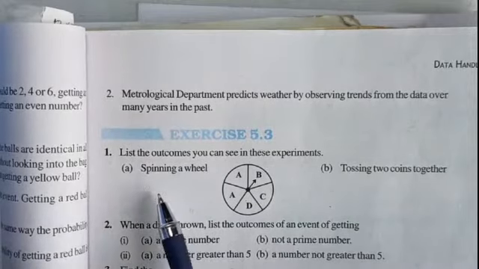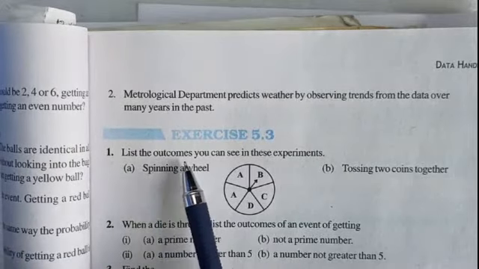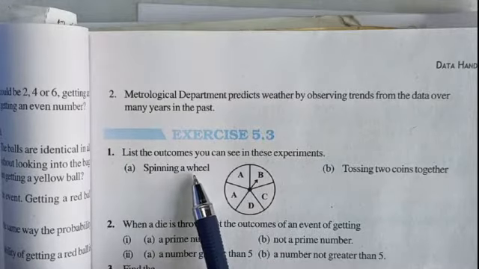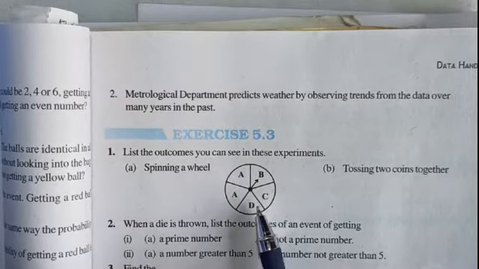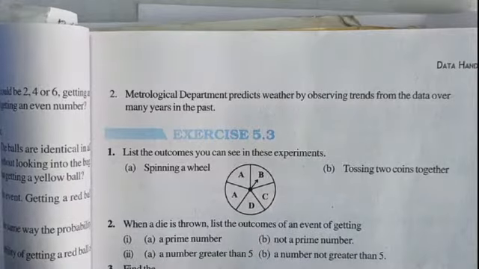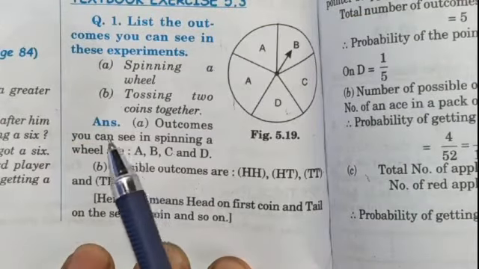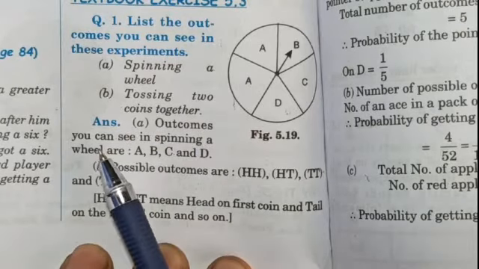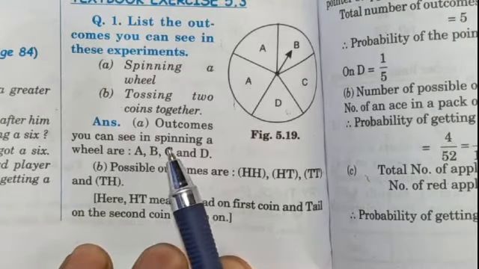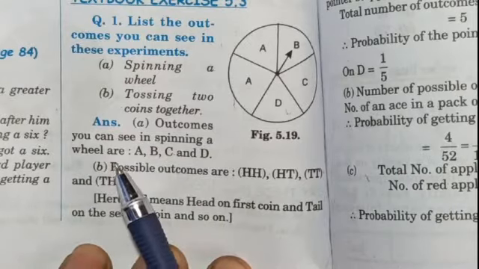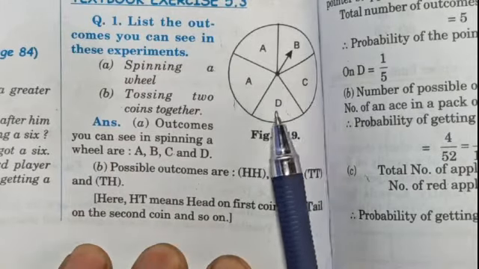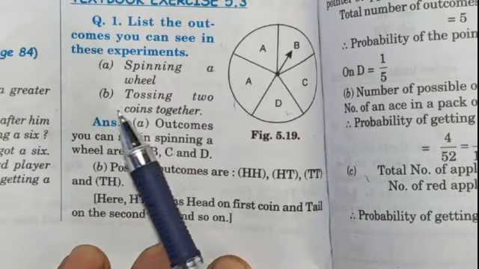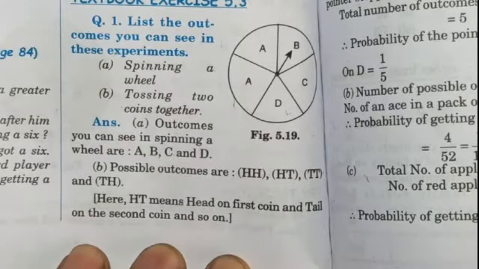So the outcomes of spinning a wheel are A, B, C, and D. So for answer A, the outcomes you can see in spinning a wheel are A, B, C, and D. Now for B, tossing two coins together.